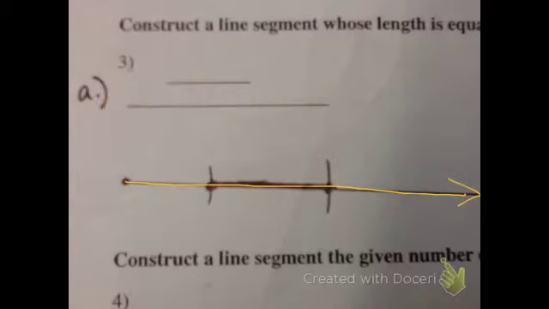You're going to use that same hole here to make the arc, and you're going to have the original length of the longer segment go from the end of your ray to your new intersection point. And when you have that, you have your length there.